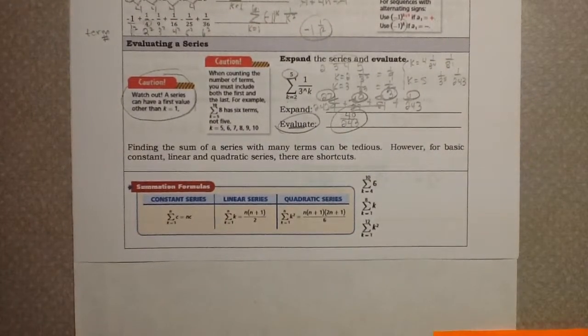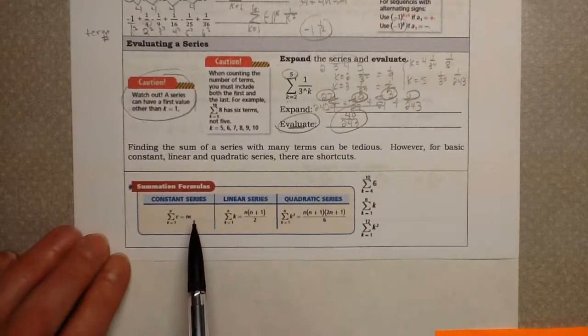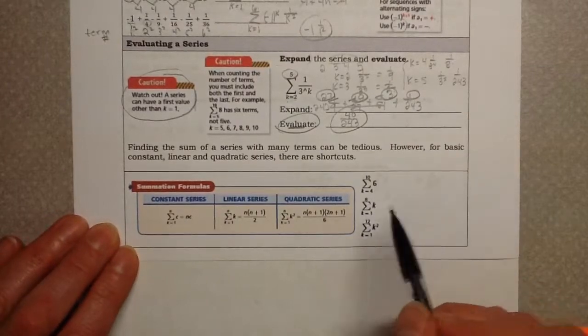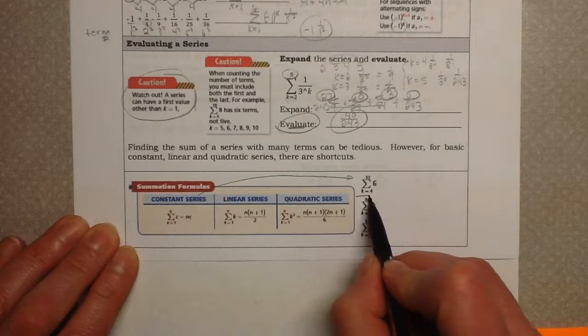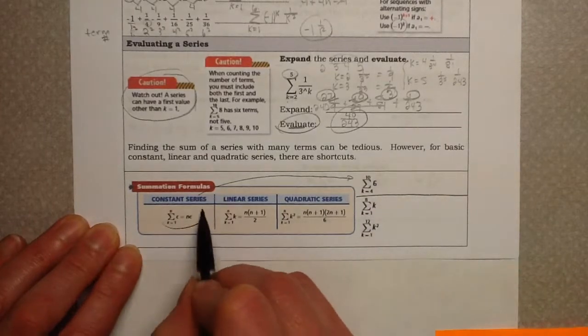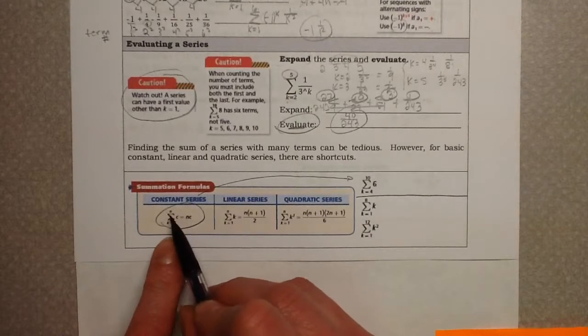Now, finding the sum of series with many terms can be tedious, but there are some shortcuts for basic constant, linear, and quadratic series, and that's what these are right here. Now, this only works if you just have a number. So this would be the constant series right here. And what we would do with that is we would just use this, which means that we're going to take n. We need to figure out what n is.